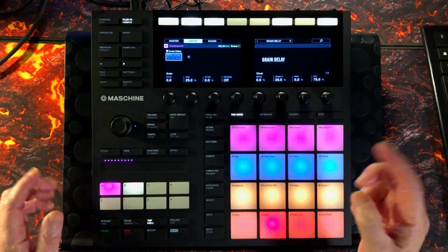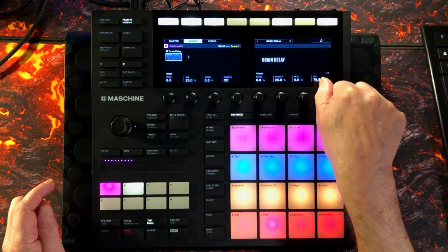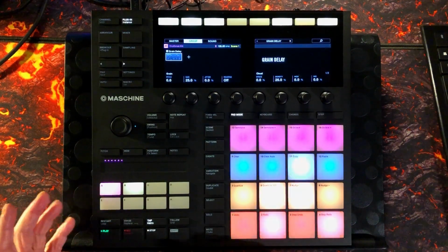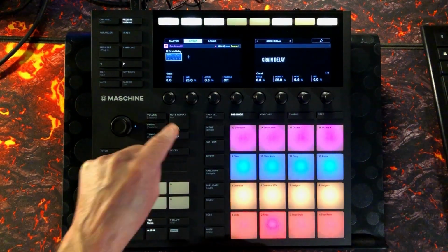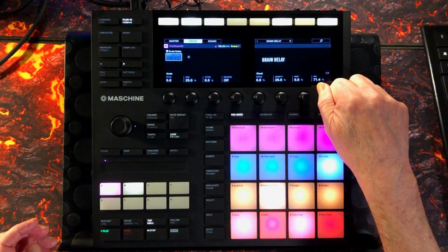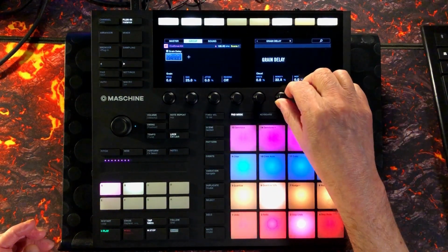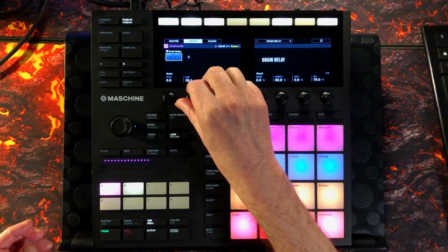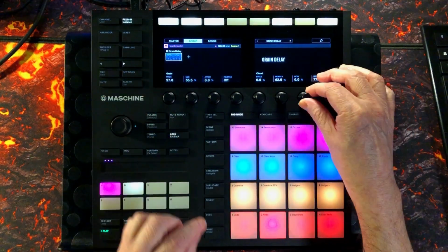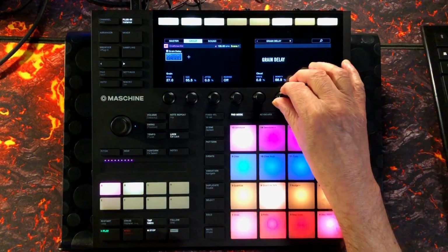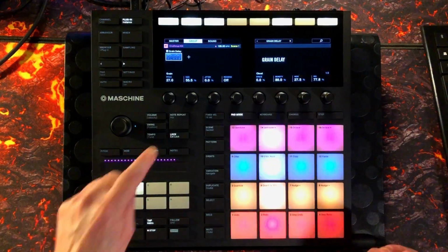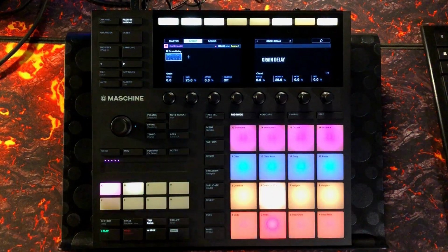Right now at the moment, I'm going to turn the mix of this grain delay right down and play it again. So there's our pattern. I'm going to hit lock right now. Loads of effects on it. And then it's back.